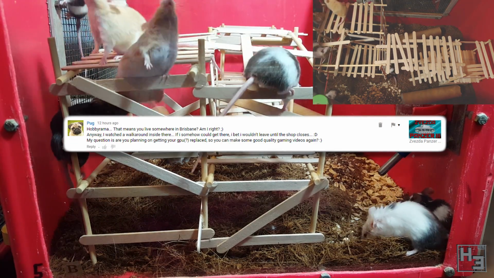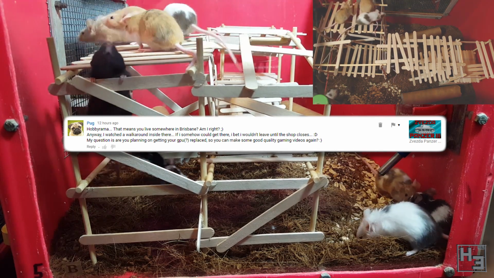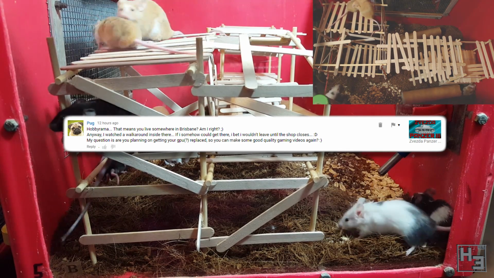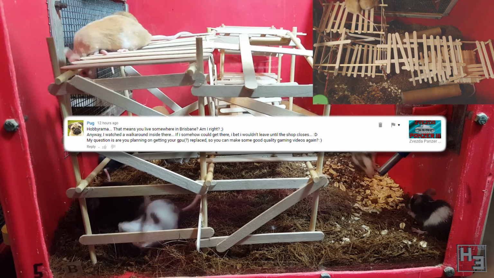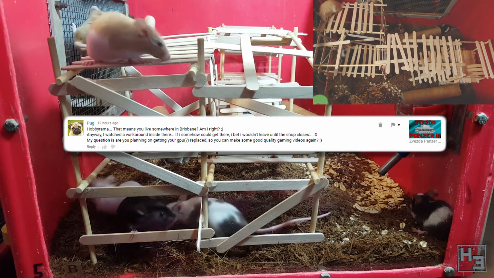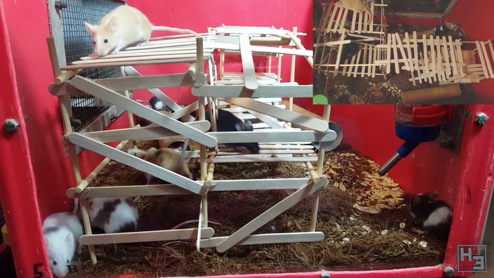Pug says, Hobbyrama? That means you live somewhere in Brisbane. Am I right? Anyway, I watched a walk around inside there. If I could somehow get there, I bet I wouldn't leave until the shop closes. My question is, are you planning on getting your GPU replaced so you can make some good quality gaming videos again? I'm pretty sure that I have mentioned that I'm from Brisbane a few times before.